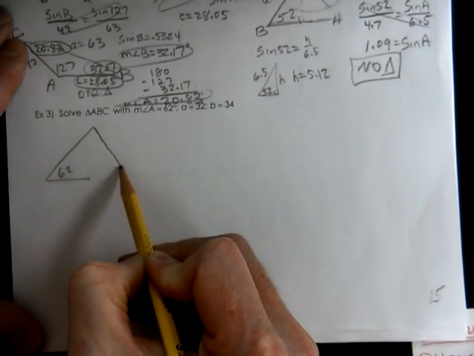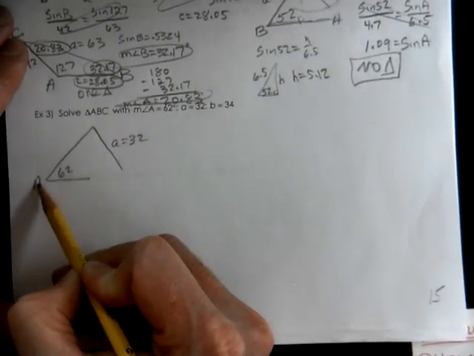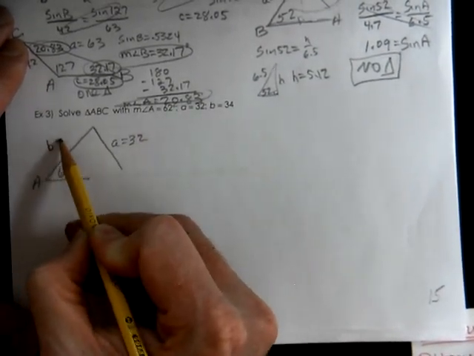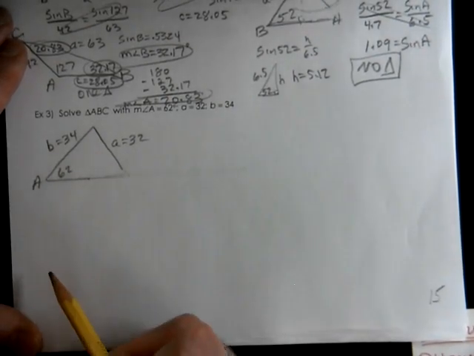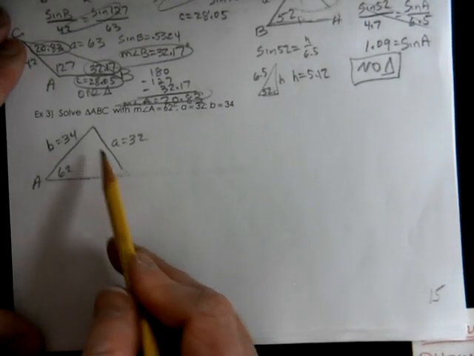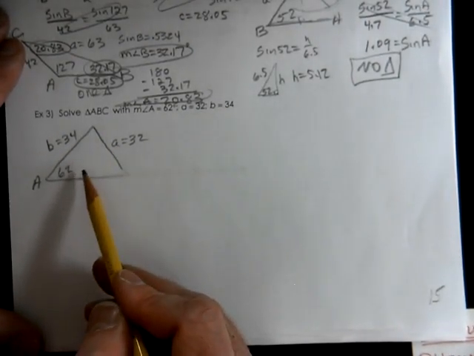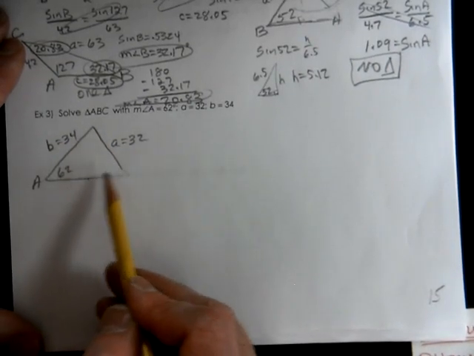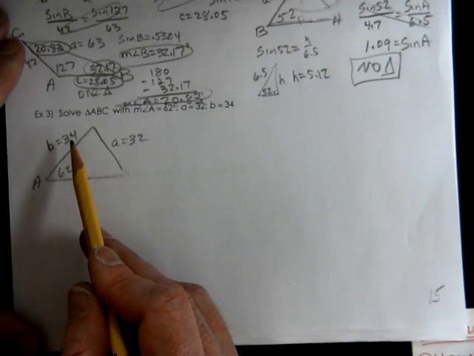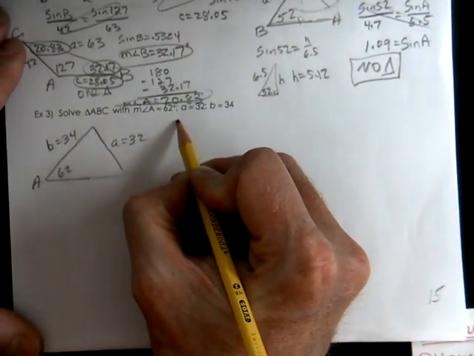The opposite side is going to be A, because this is angle A. The other side is going to be 34. So if you'd like, you could find the height, and you could determine what might happen here. If the height is shorter than 32, then this is going to touch in two different spots, because 32 is less than 34.